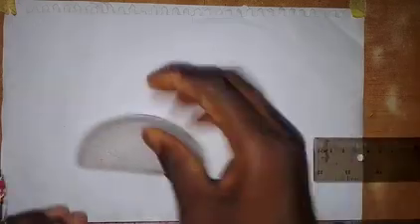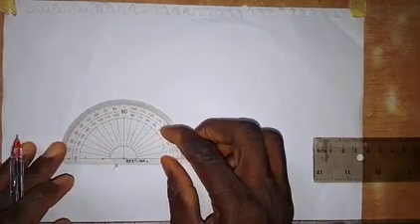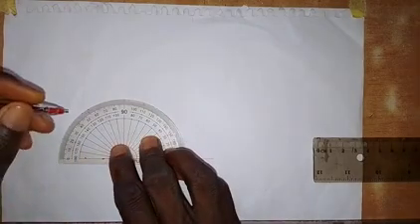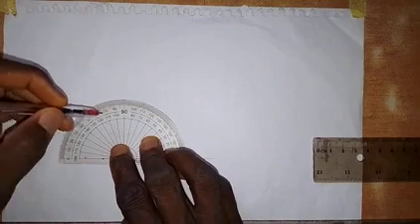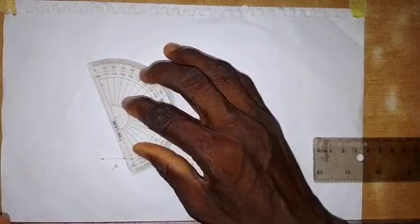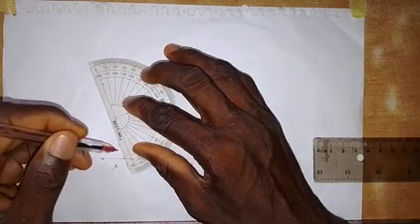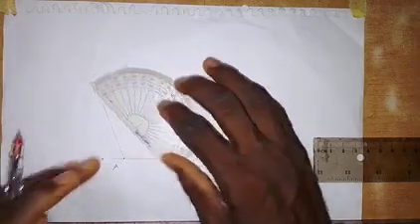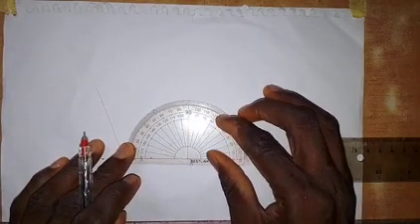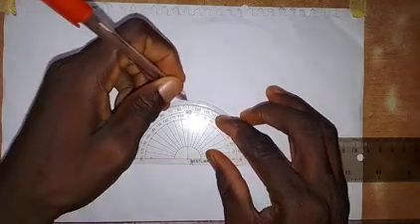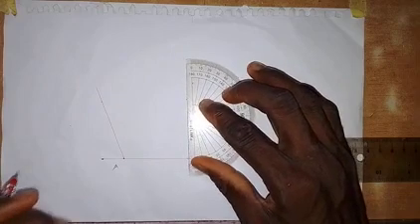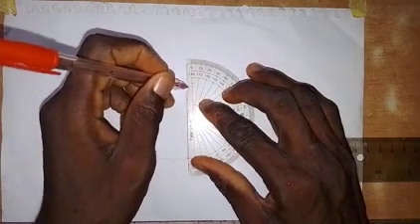So we construct the angle. 110 degrees at point A. So this is 110 degrees here, and we draw this line in this direction like this. Then 88 degrees at point B. With a protractor, this is 88 degrees here. So here we draw a line like this.